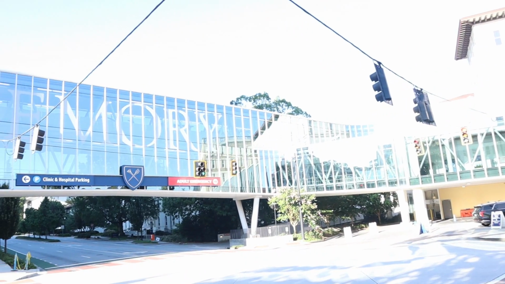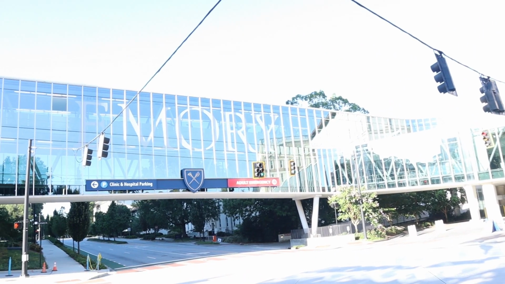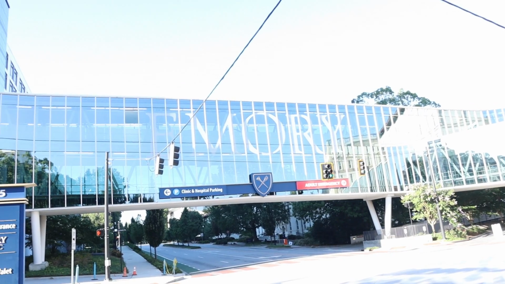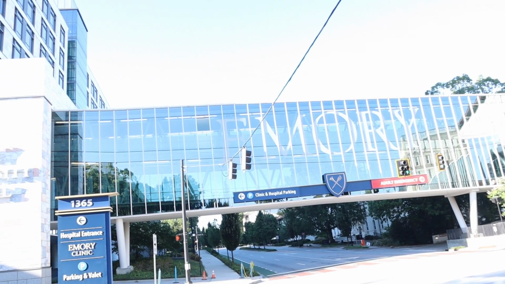Today we're here at Emory University to take a look at the day in the life of an interventional radiologist with Dr. Park and his team, who's going to be placing a gastric tube. Interventional radiology is answering a lot of questions and providing options to patients who have few others. So come with me and let's take a dive into the day in the life of an interventional radiologist with Dr. Park and his team.